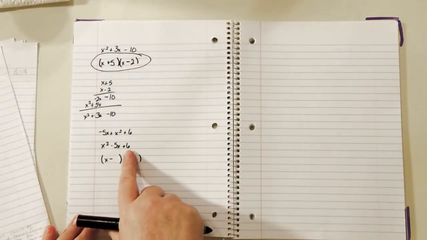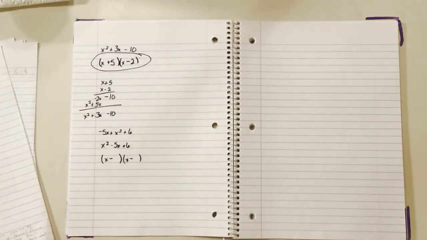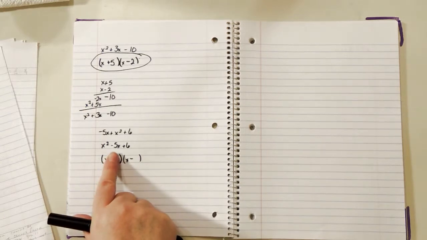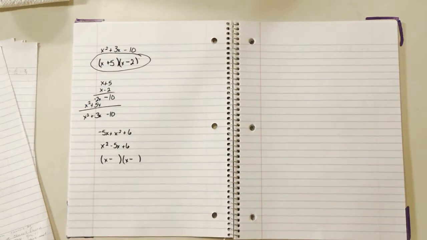Our options for 6 could be 6 and 1. And if it were 6 minus 1, then we could come up with this, or negative 1 plus 6. But because both of these are negative, we can't use 6 and 1, because negative 6 minus 1 would be negative 7. So let's try again. We can do negative 2 and negative 3.